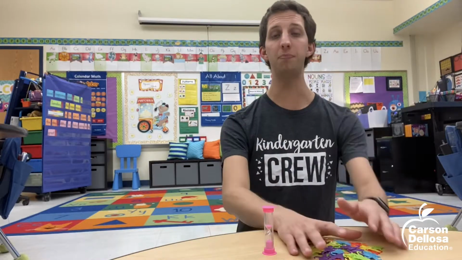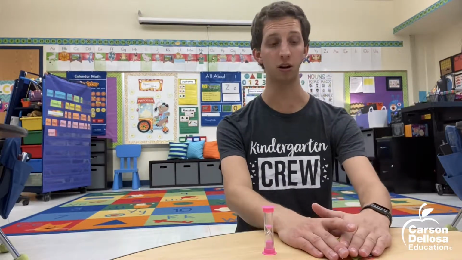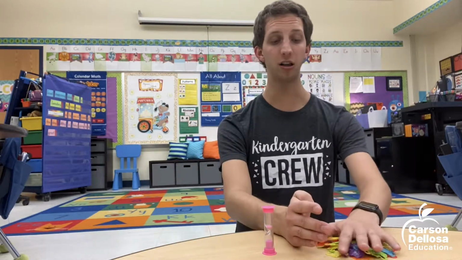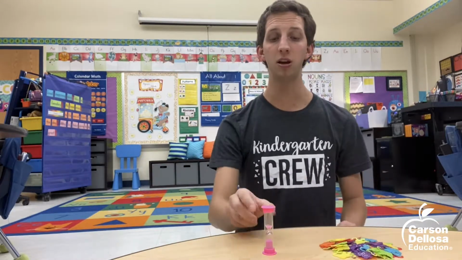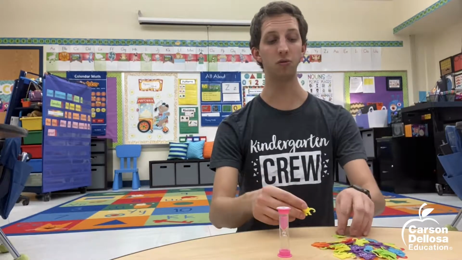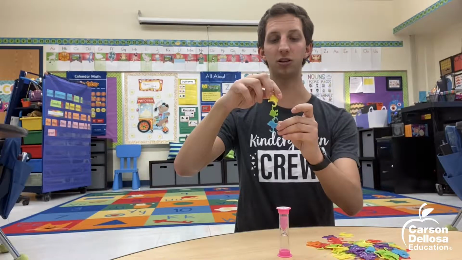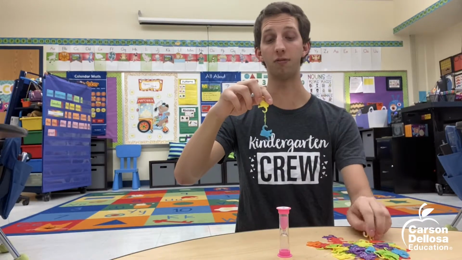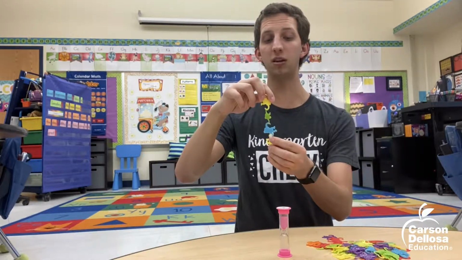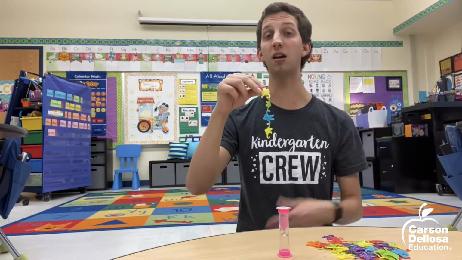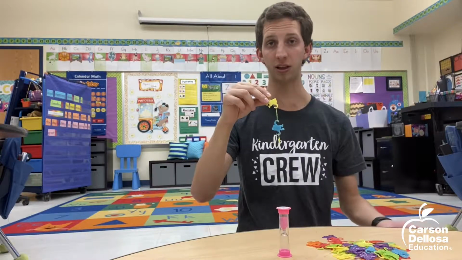This activity can be played between two students or an adult and a child. What you'll do is you'll put a variety of different colored monkeys in the center of the table. You'll need a sand timer, and when it's time to start, you'll flip over the sand timer, and each player will have to race one another to see how many monkeys they can hang from their strand without any of them falling off. When the timer runs out, each player will stop, count how many monkeys they have in their strand, and then compare those numbers using the terms greater than or less than.